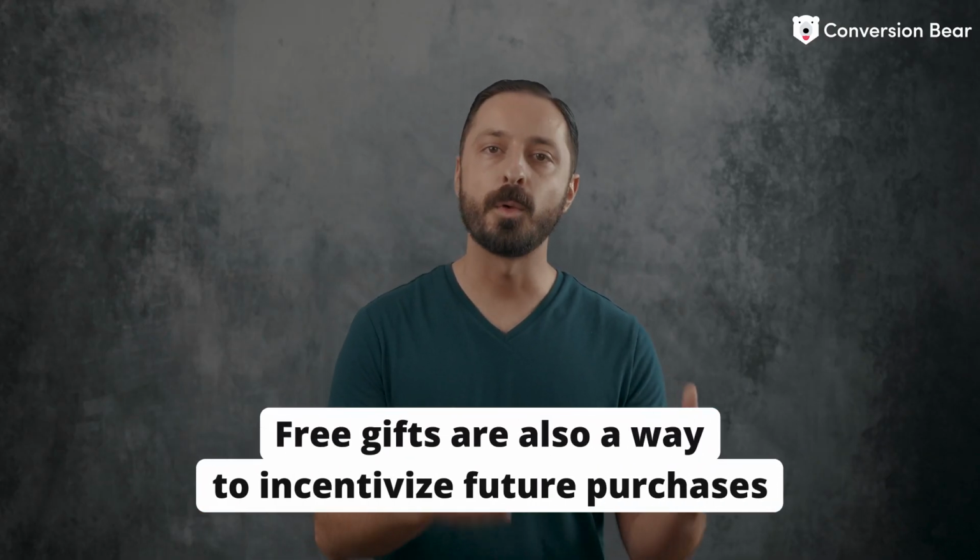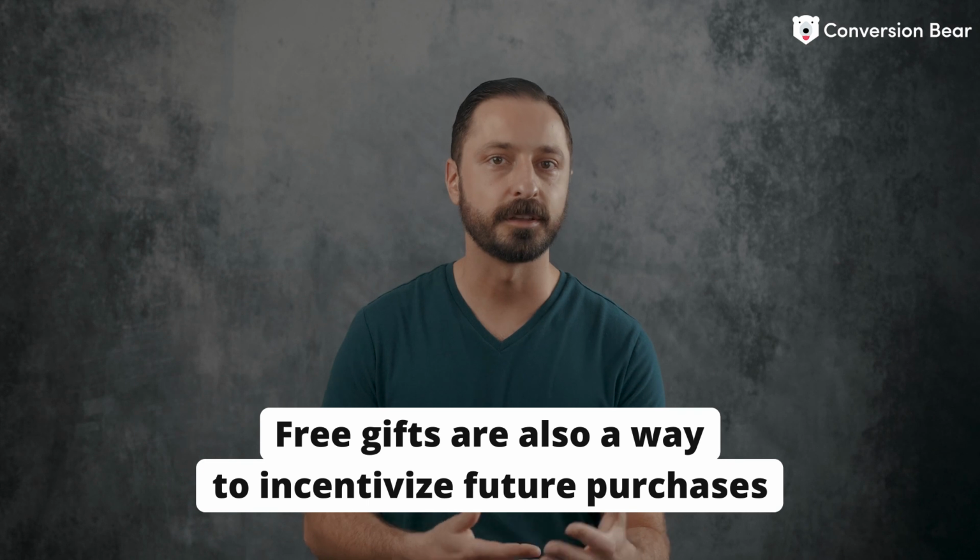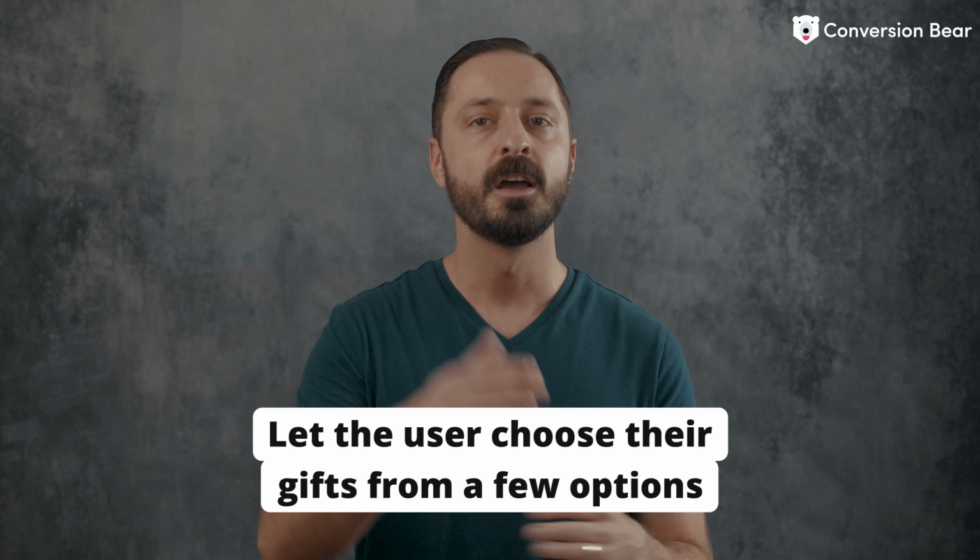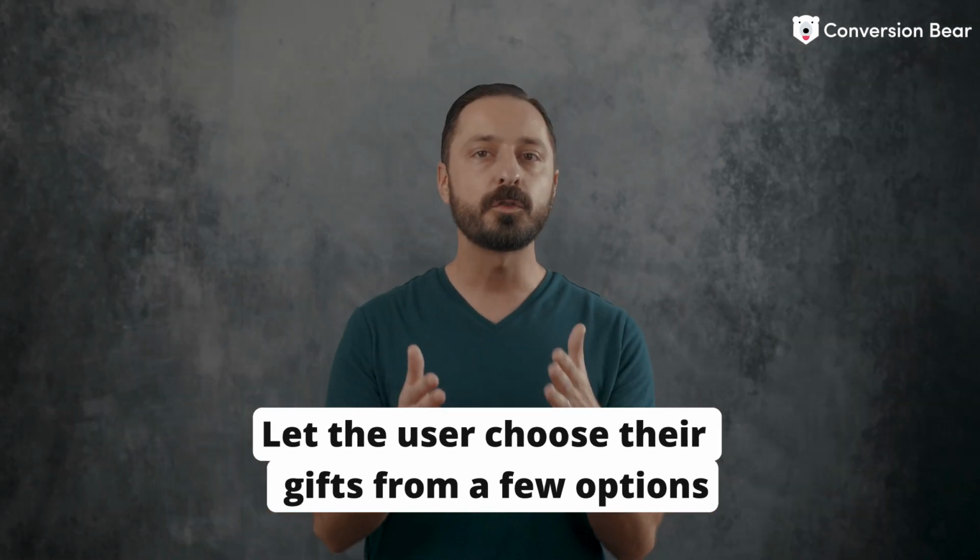Free gifts are also a way to incentivize future purchases, so customers will be more likely to make another purchase when they return. For example, if you run a beauty brand, then offering 2 free samples is a great way to encourage your customers, again, to complete that initial purchase, as well as come back for another purchase in the future. The pro tip on offering free gifts or samples is to let the user choose their gifts from a few options. Don't force specific products on them if possible.